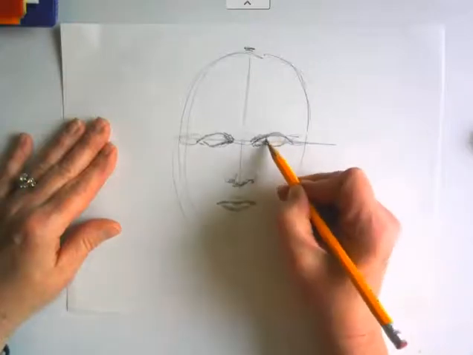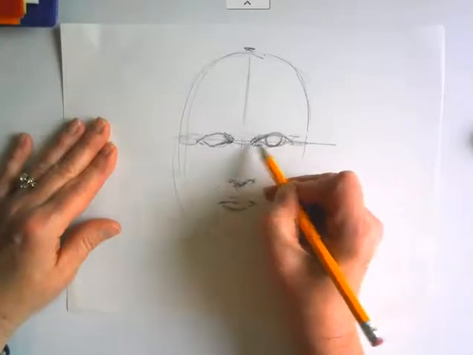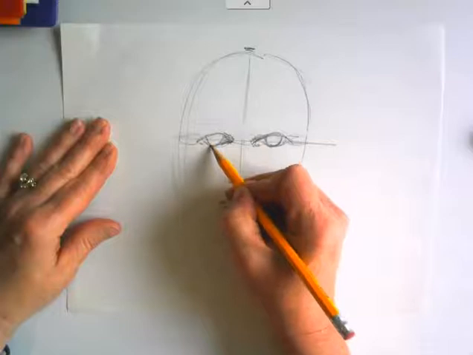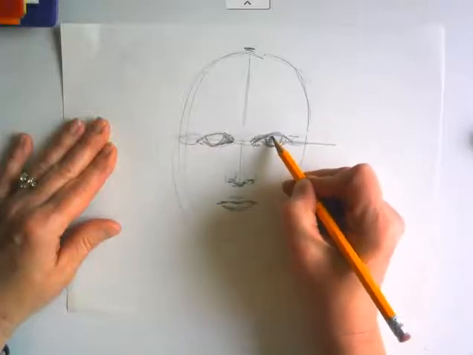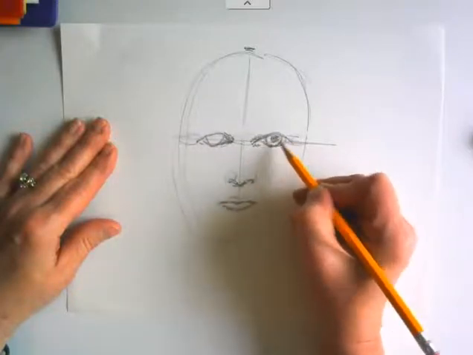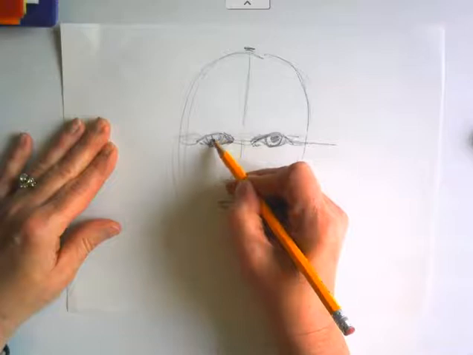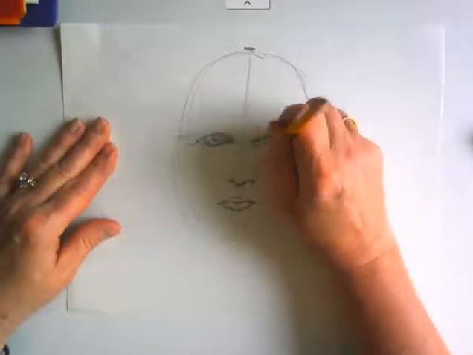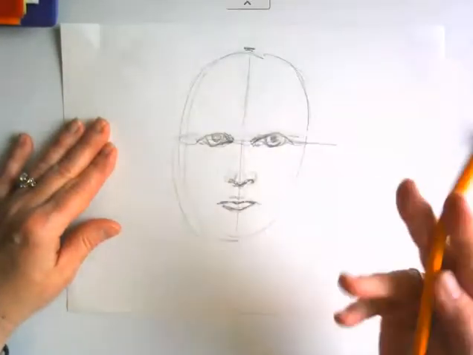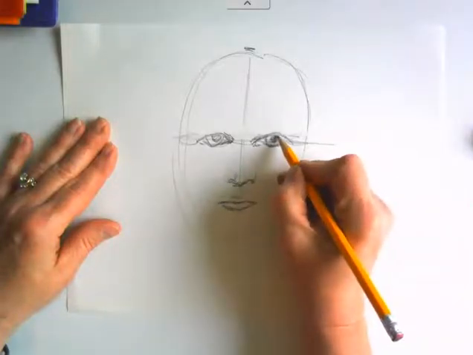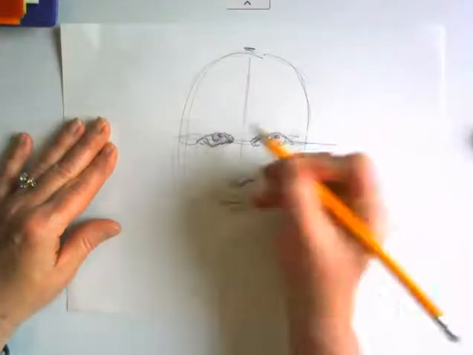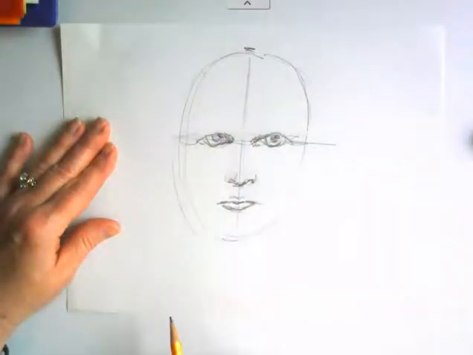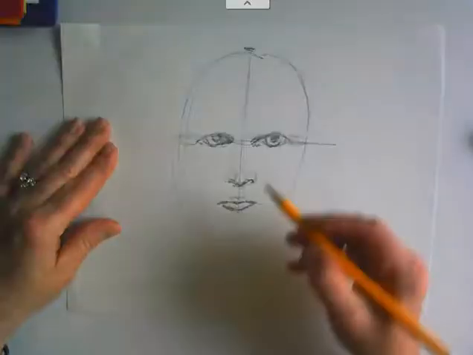And when I draw in my eyes, I will draw an iris and pupils. The iris is the colored part of your eye, and the pupils are the black part of the eye. Another thing that's really important with eye drawing is that you leave a tiny little highlight. I have a really bad eraser on this pencil that I grabbed. But you have a tiny little highlight there where light hits in the eyes. I don't think you can see that on camera.